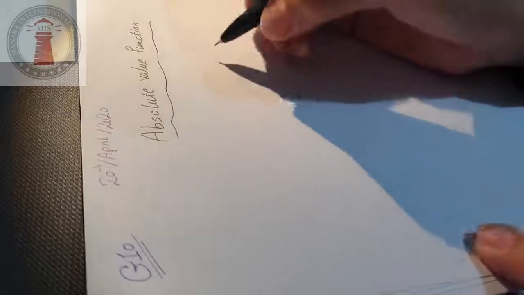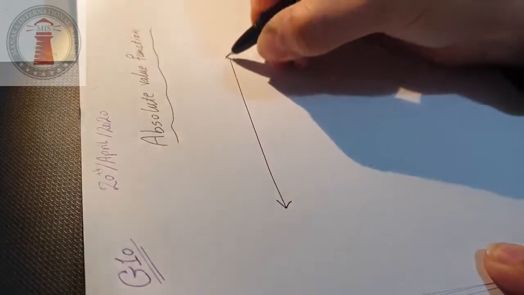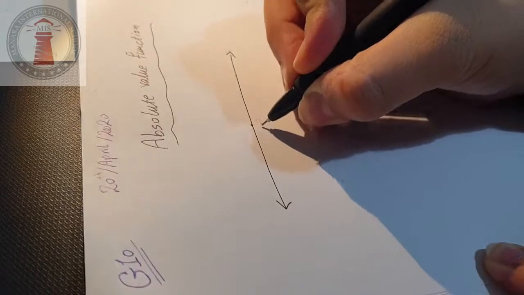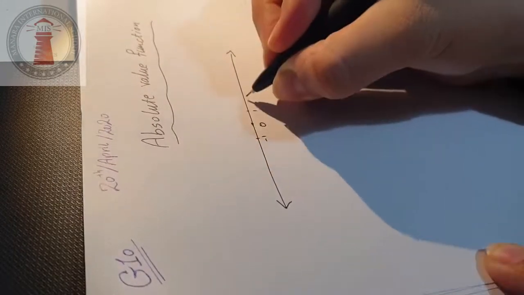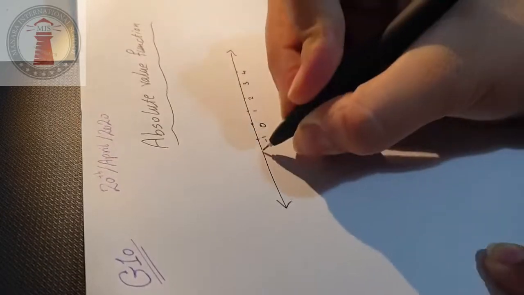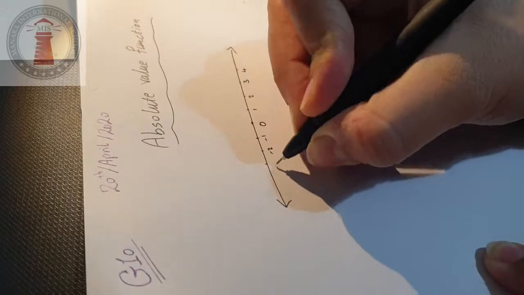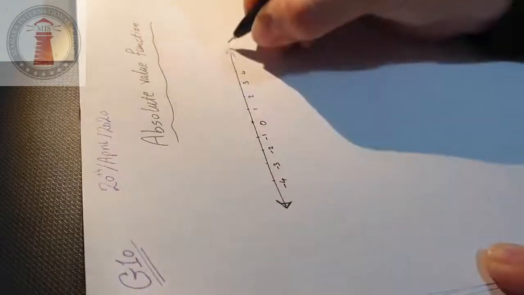So the meaning of absolute value is basically it represents a distance. So for example, if we have the number line right here, this is the 0, this is 1 and negative 1 in here, this is 2, 3, 4, let's say negative 2, negative 3, negative 4, so infinity here.